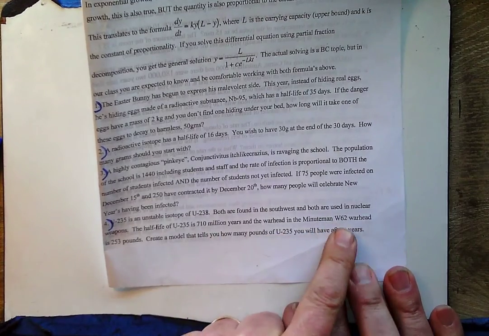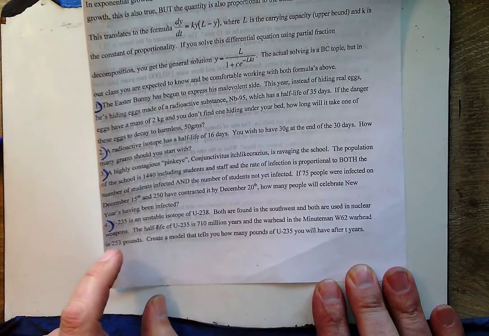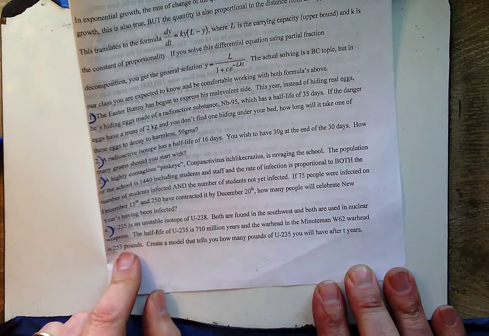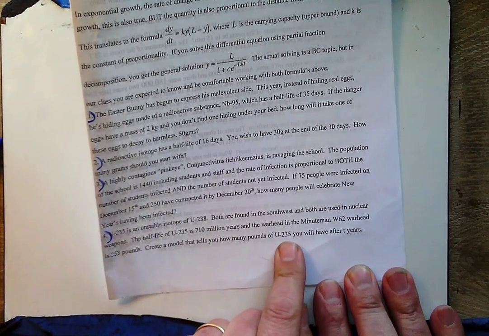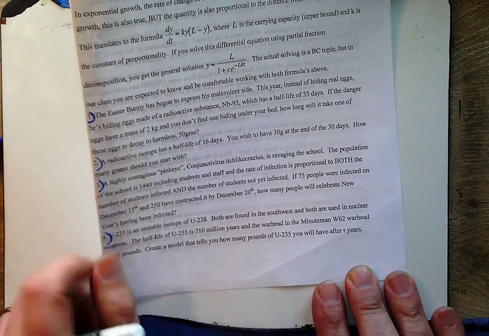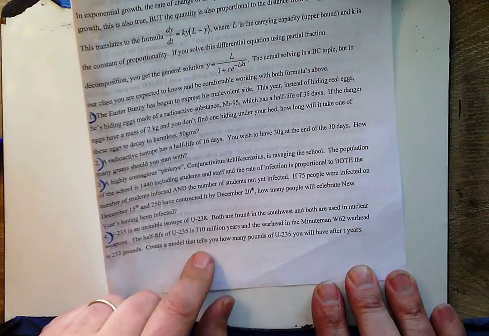And the warhead from the Minuteman W62 warhead is 235 pounds. Create a model that tells us how many pounds of 235 we will have left after 2 years. Well, this is just exponential decay. This is just a half-life problem, so don't be scared about that.